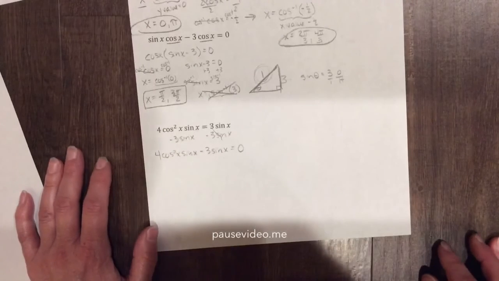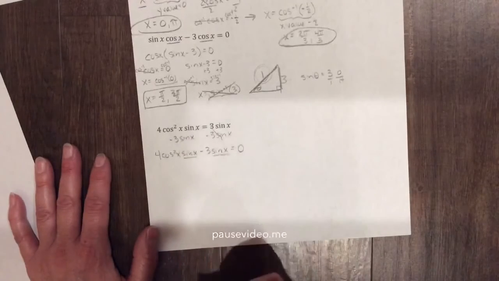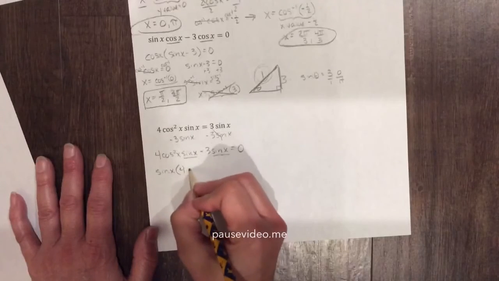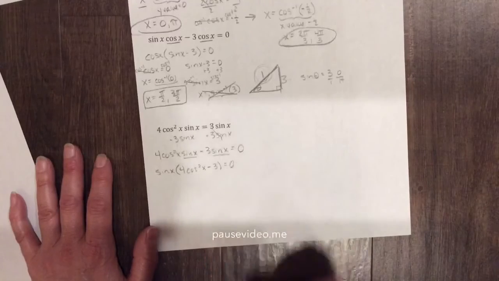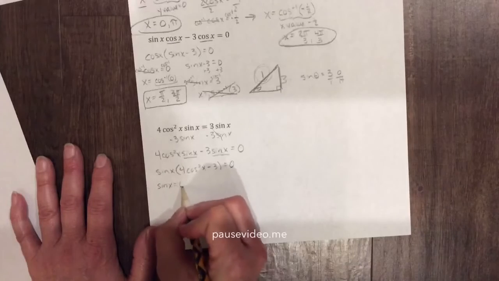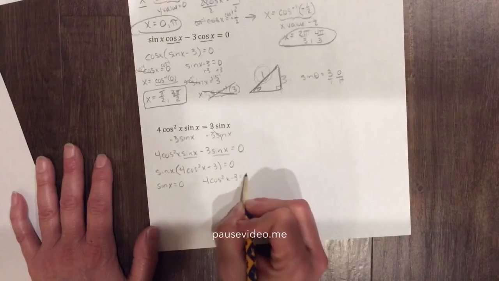Step 2, GCF. We're going to factor. What do they have in common? They both have a sine x, so we're going to take that out. Sine x, and I have 4 cosine squared x minus 3 equals 0. Okay, set each factor equal to 0. Sine x equals 0. 4 cosine squared x minus 3 equals 0.